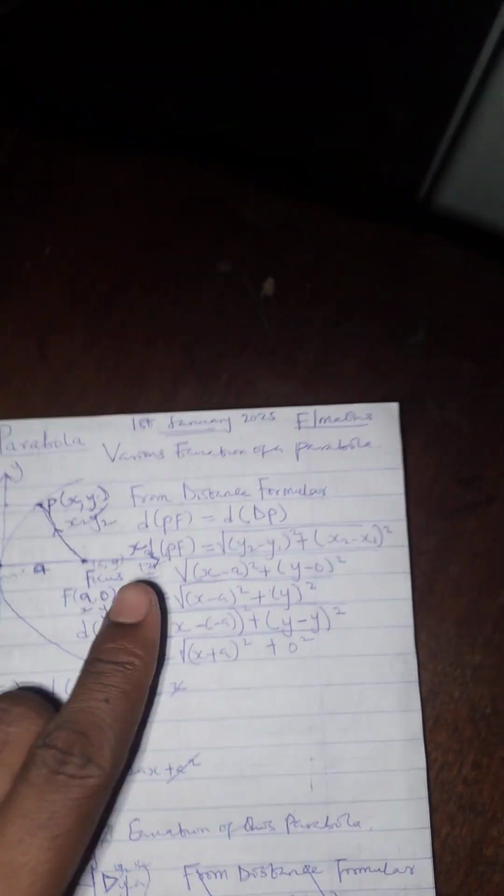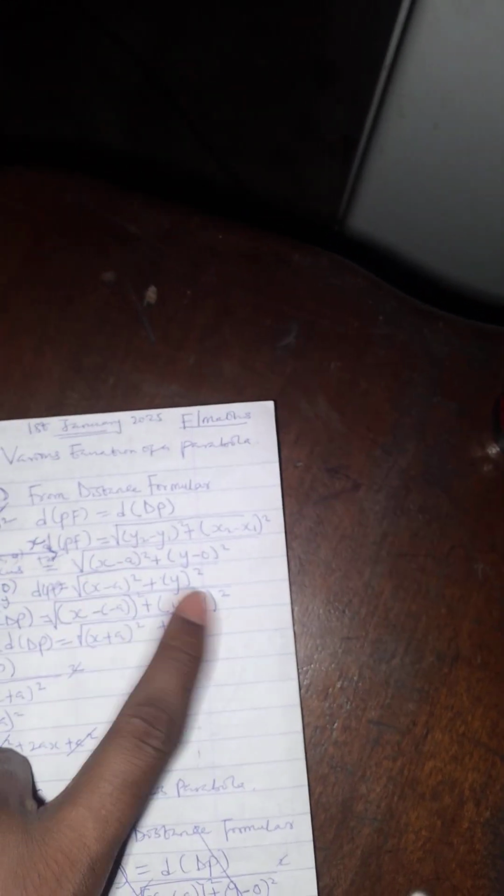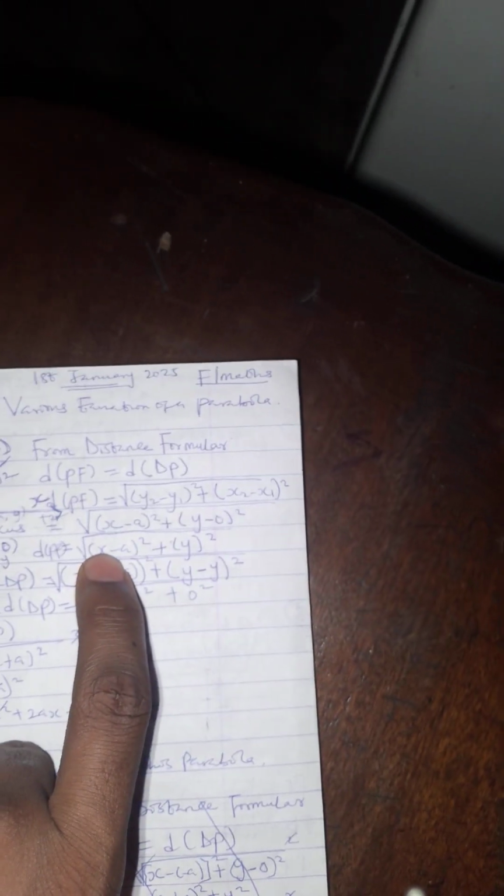Substituting into the distance formula for the first one, this is the end result. That means y minus 0 is still the same thing as y, then squared, then this.